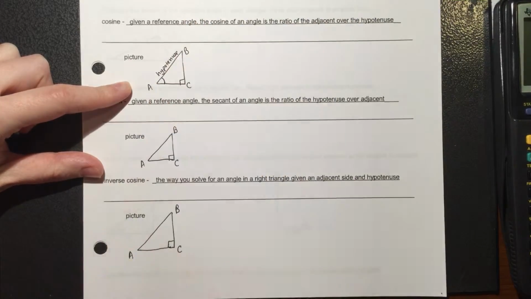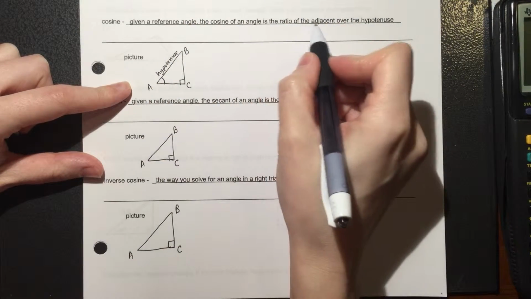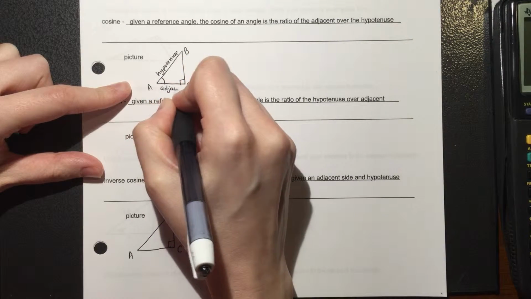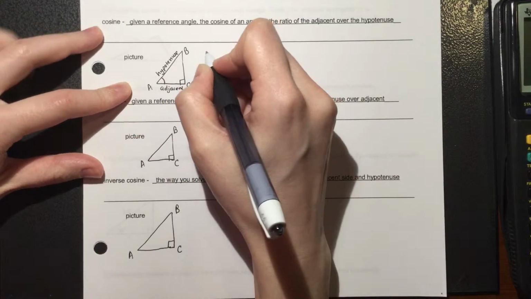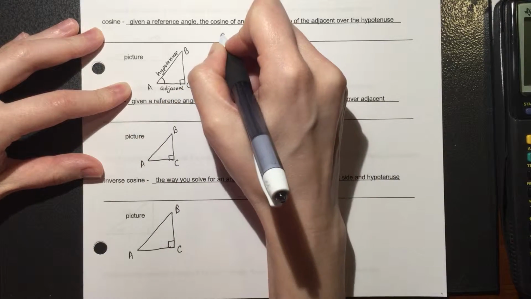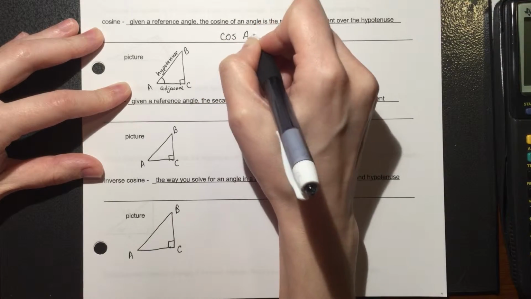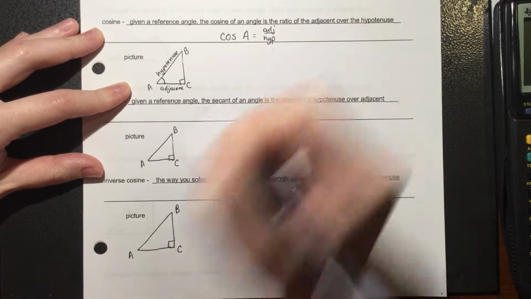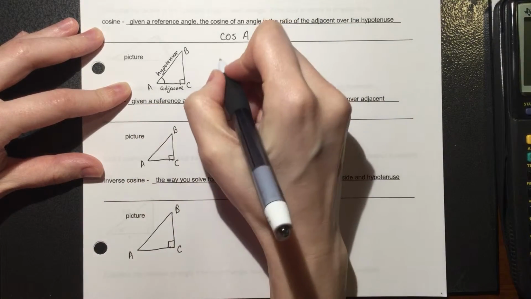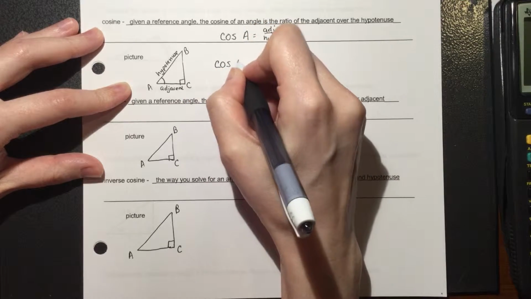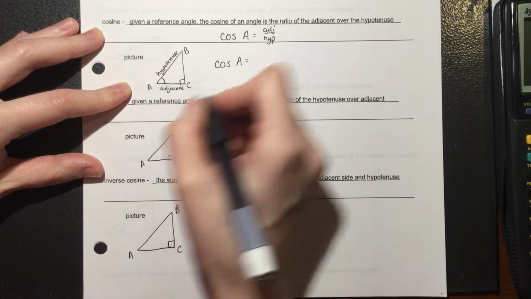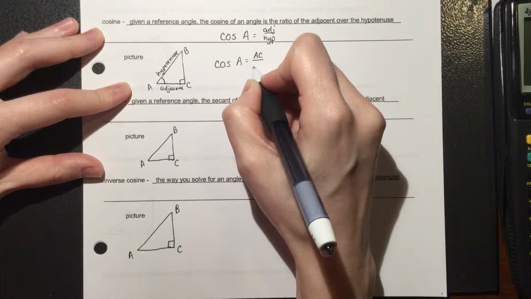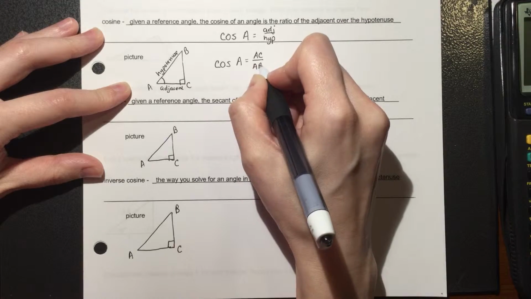And then let's say the reference angle we're using is A. Adjacent is the one that's right beside that reference angle. So if we're looking to do an example, the cosine of an angle is going to be equal to adjacent over hypotenuse. That's the basic definition. So if we use it for this picture right here, the cosine for our angle is going to be equal to the adjacent, which is AC, over the hypotenuse, which is AB.